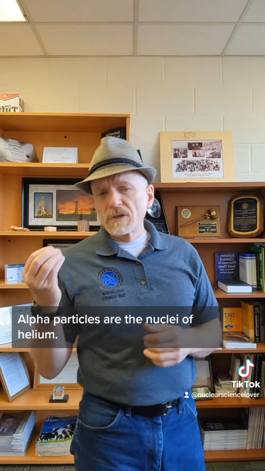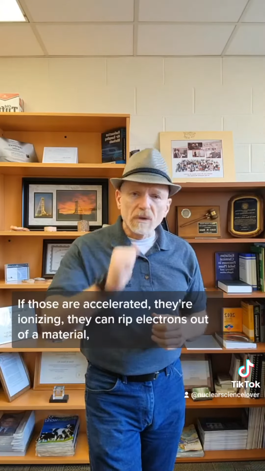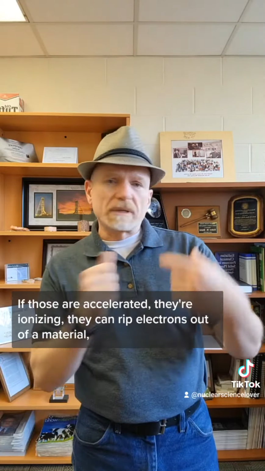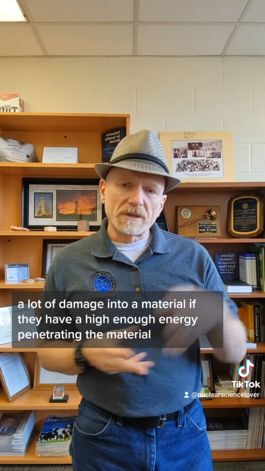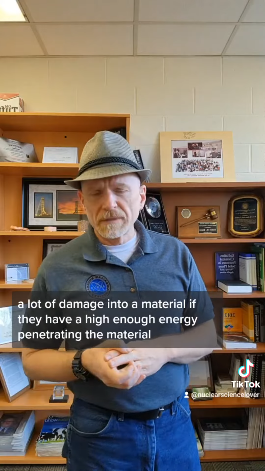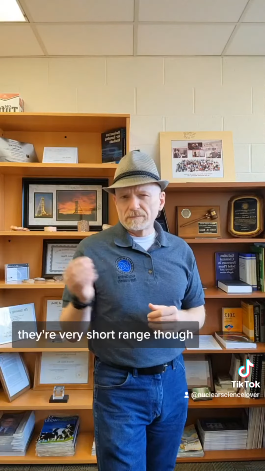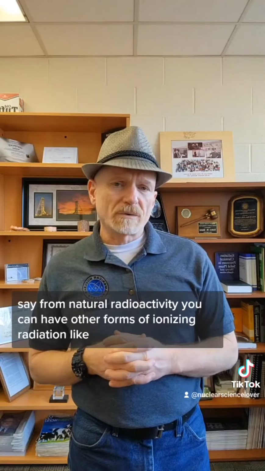Alpha particles, or the nuclei of helium, if those are accelerated, they're ionizing. They can rip electrons out of a material and knock atoms around and cause a lot of damage into a material if they have a high enough energy penetrating the material. They're very short range, though. Typically, a piece of paper would stop an alpha particle that's generated, say, from natural radioactivity.